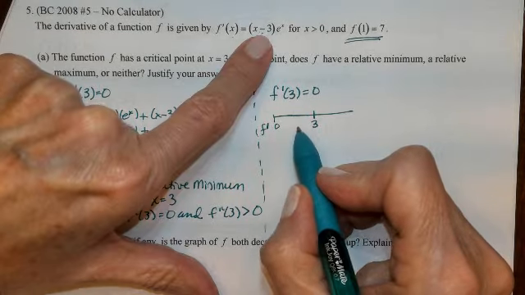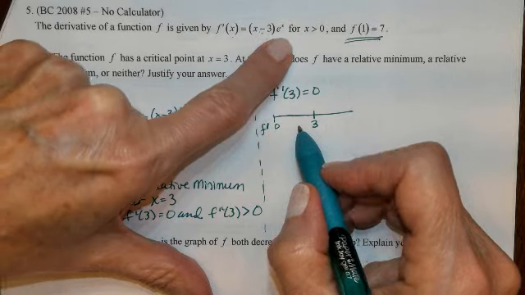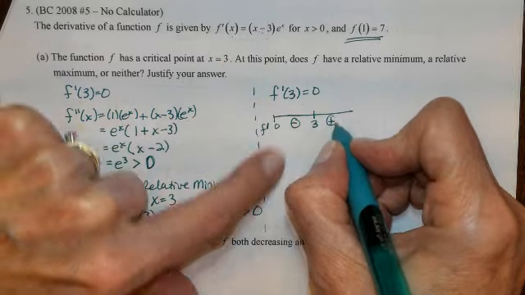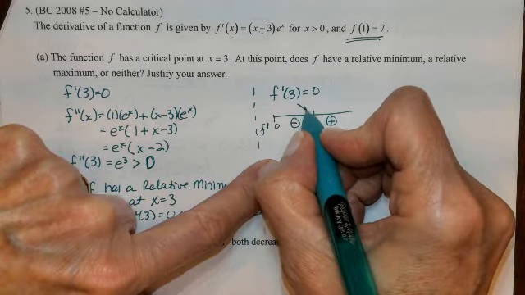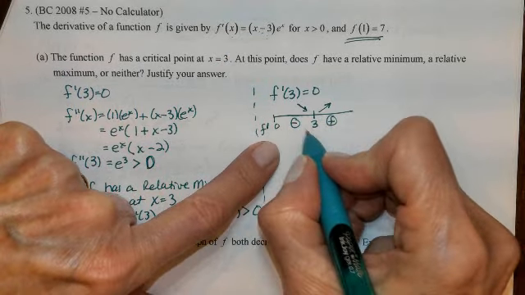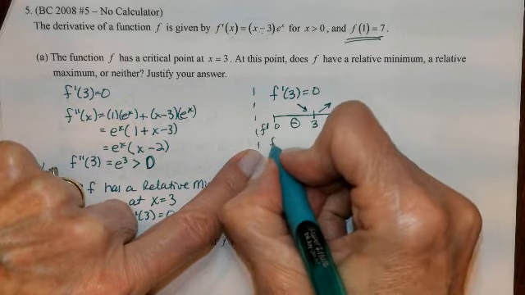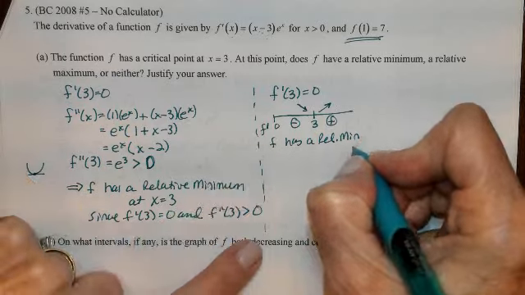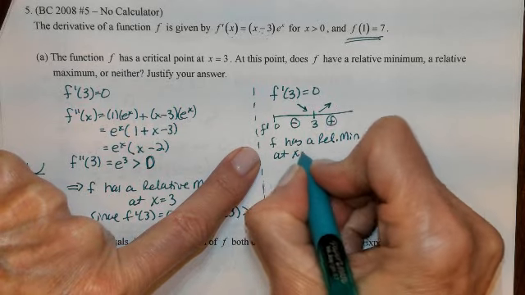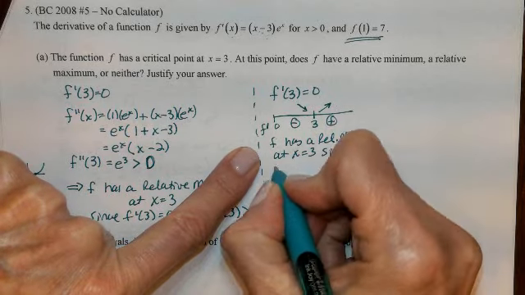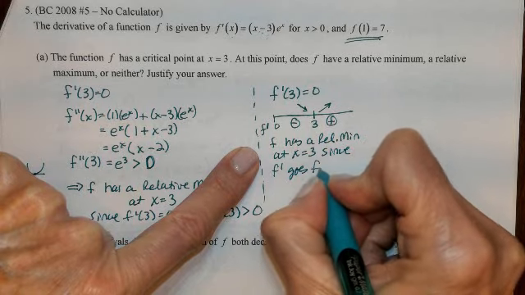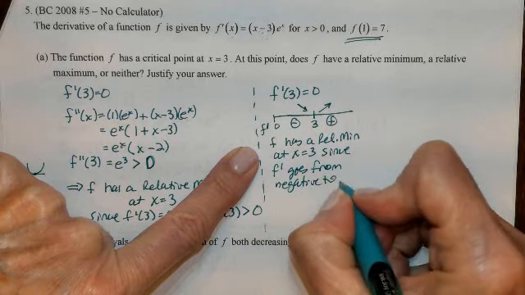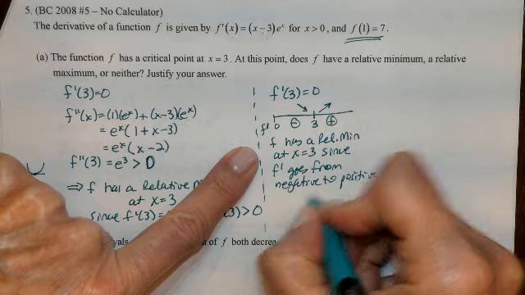So it's the only thing, and we know we're greater than 0 here anyway, but regardless, f prime would go from, okay, so if I test like 1 here, I'll get a negative times a positive, so negative. If I test anything bigger than 3, I get a positive. So again, this means f is decreasing and then increasing. So I can say f has a relative min. I would write that out. F has a relative min at x equals 3, since f prime goes from negative to positive there.